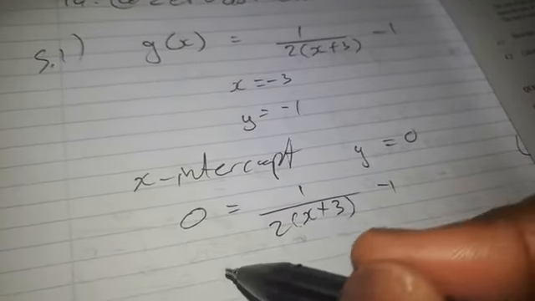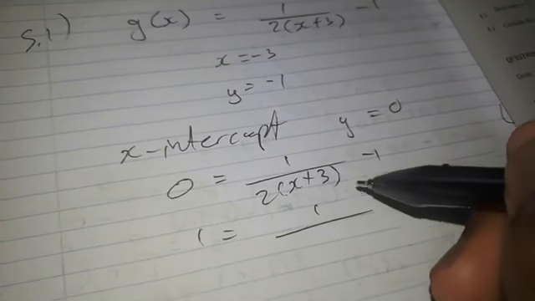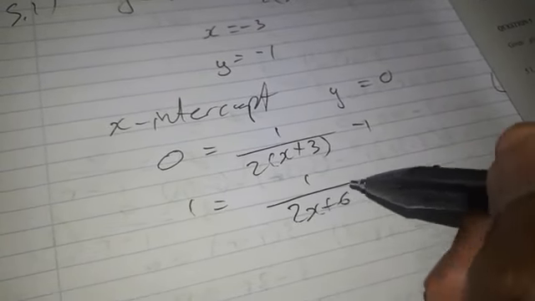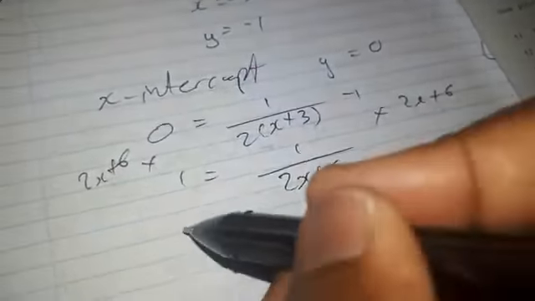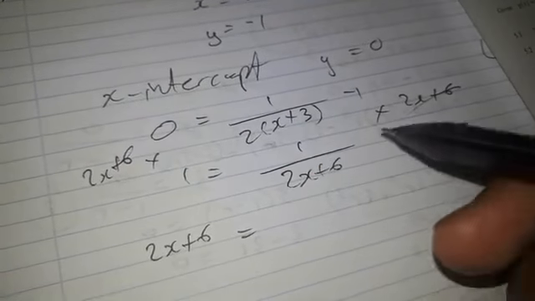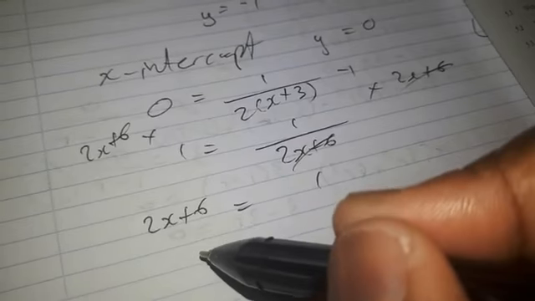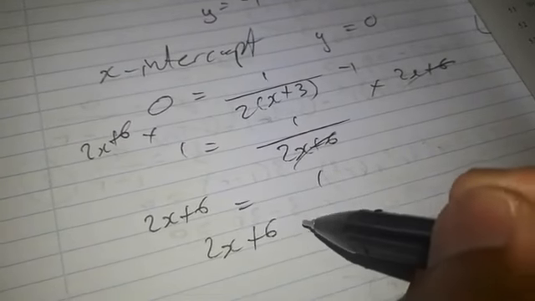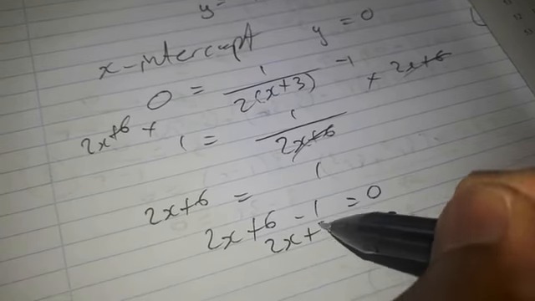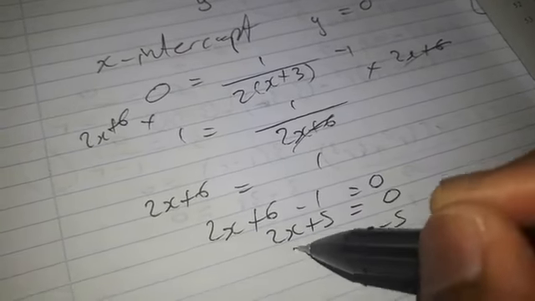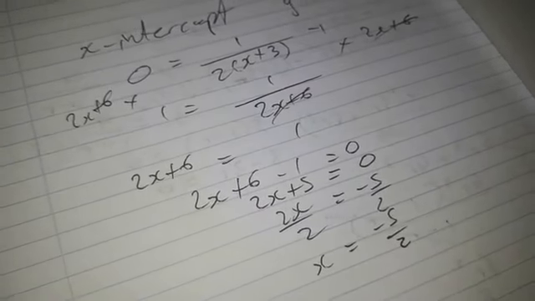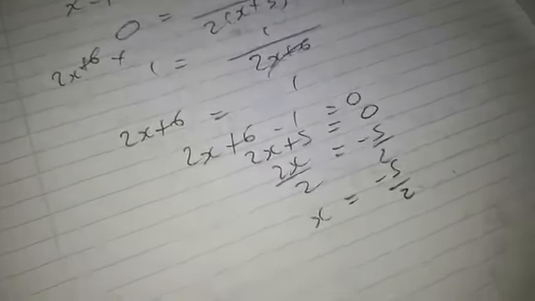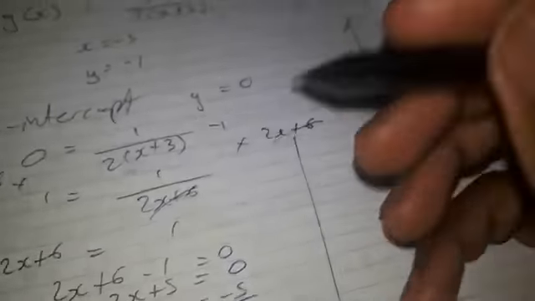Solving for x here, the 1 is going to go over and becomes a positive, and then we have 2x plus 6 in there. You can multiply by 2x plus 6 on both sides. This is going to be 2x plus 6, and then here you're going to have a 1. If you move everything to the one side, you're going to have 2x plus 6 minus 1, which is 2x plus 5. I'm moving it back, which is weird, but anyways, divide by 2 on both sides. So our x-intercept is going to be -5 over 2. And then for our y-intercept, you need to make x equal to 0.